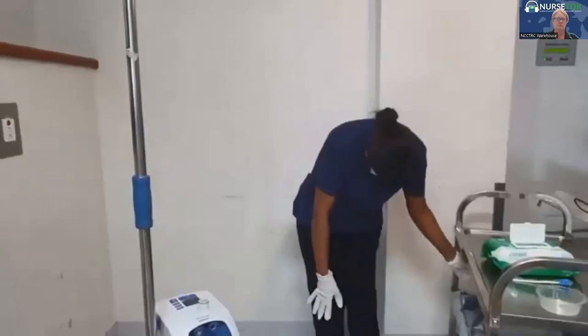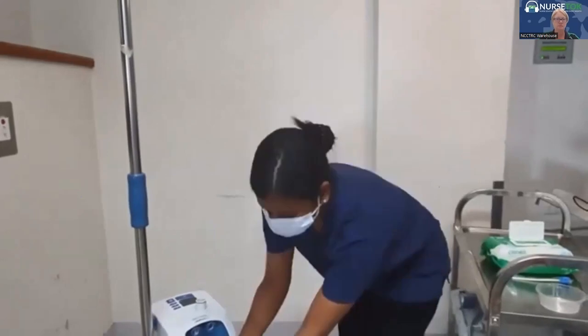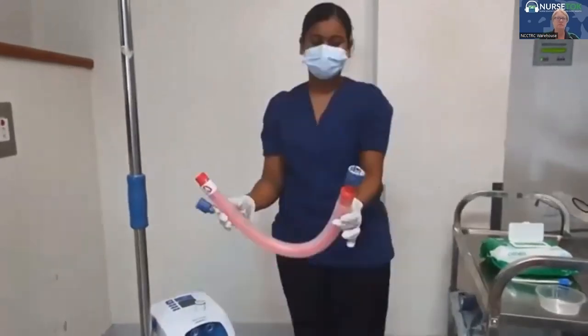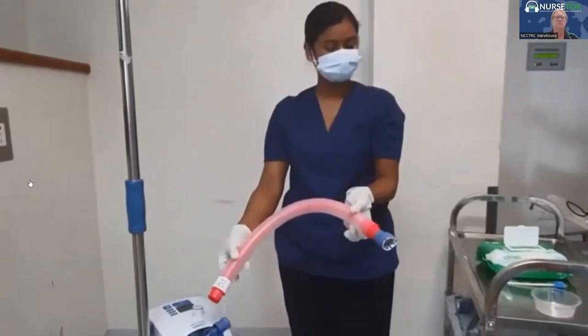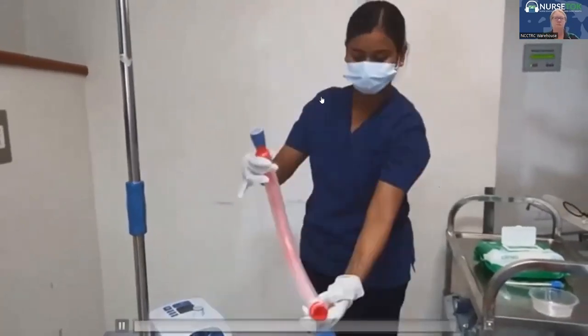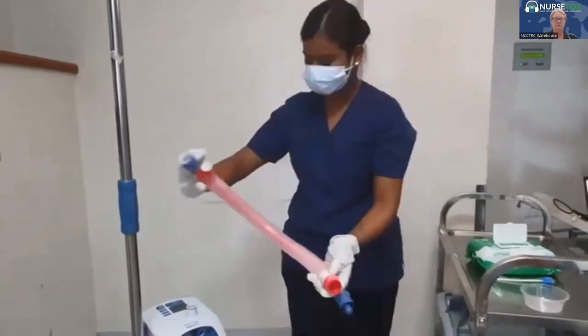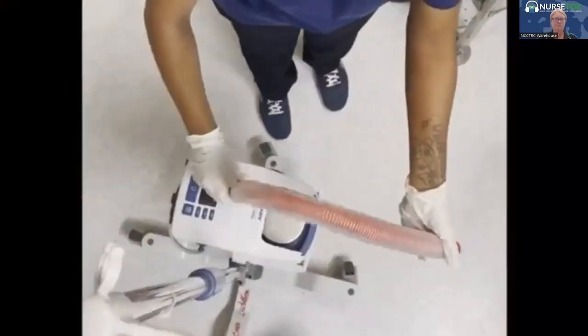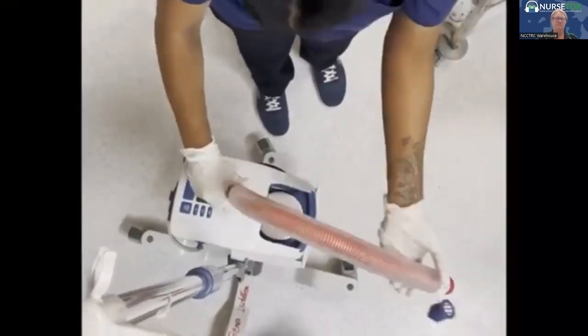Once all your cleanings are done, now we are going to disinfect the EVO machine. Using the red disinfection, which is red in color, we'll disinfect the machine immediately after cleaning. So we insert the blue end of the tube onto the top port, push down to lock.